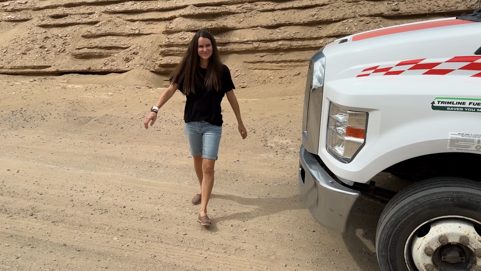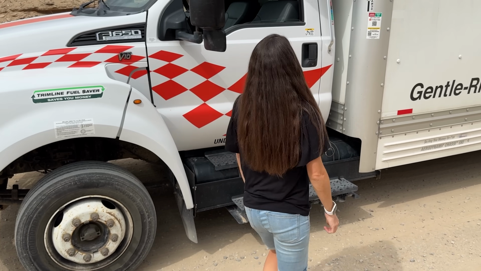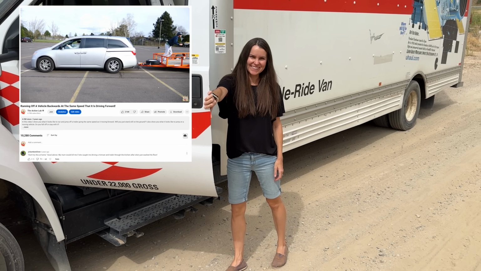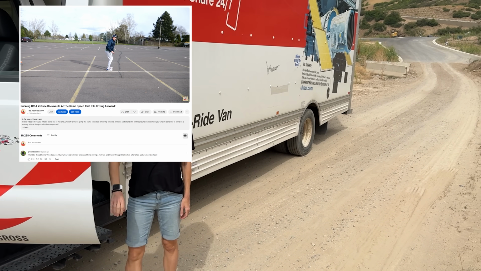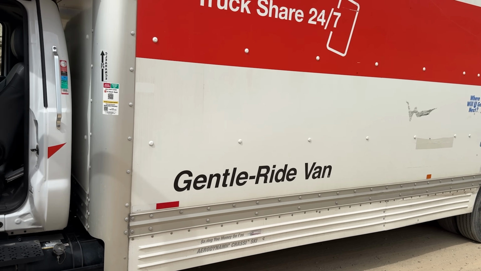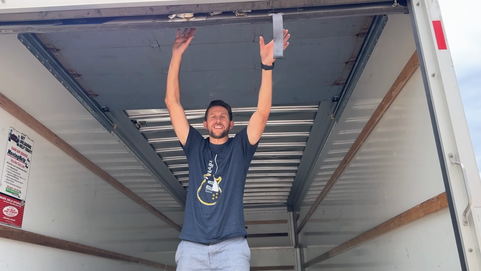Okay, here's our fearless professional driver. I hope she doesn't kill me back there. Flashbacks to when you jumped off the trailer. It's very similar, but I am enclosed in a truck this time, so should be safer, I think. Let's do this.